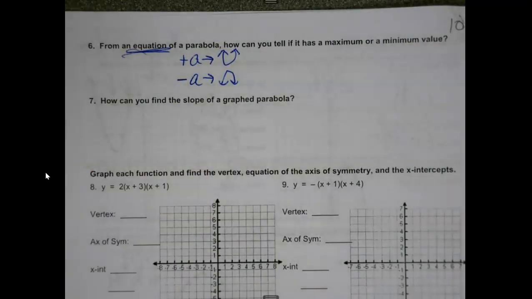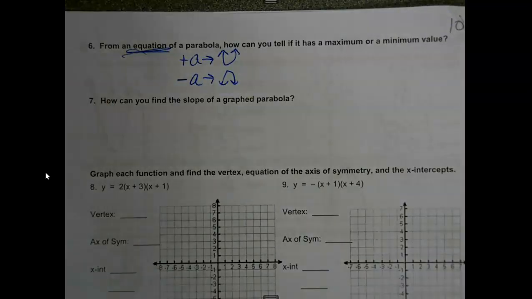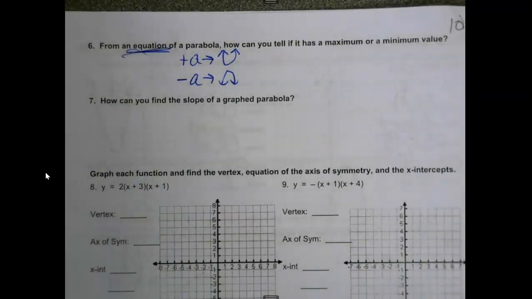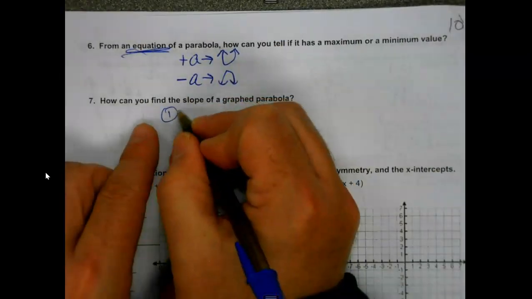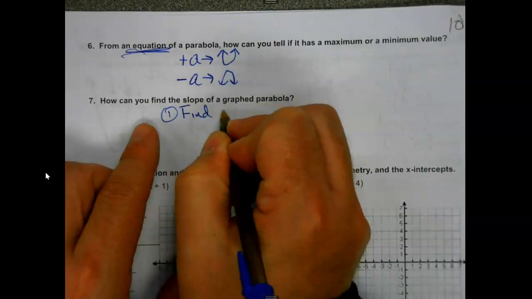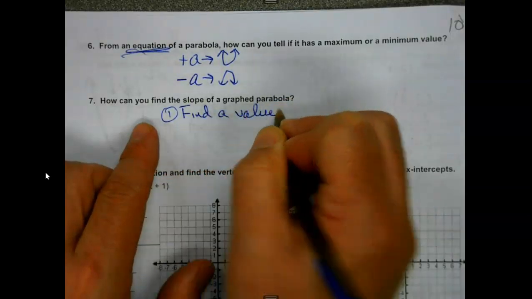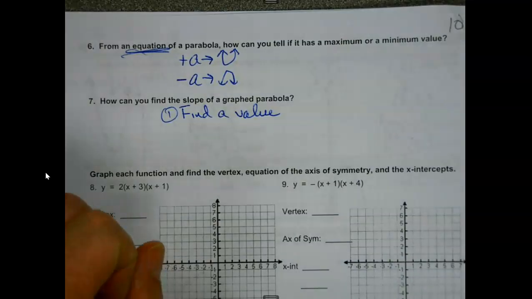How can you find the slope of a graphed parabola? Now this is going to be a couple of steps. This one's not quite as straightforward as that was. Because here, okay, you're going to find the A value.